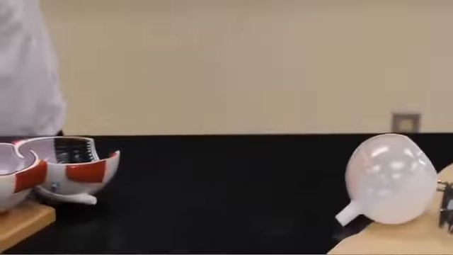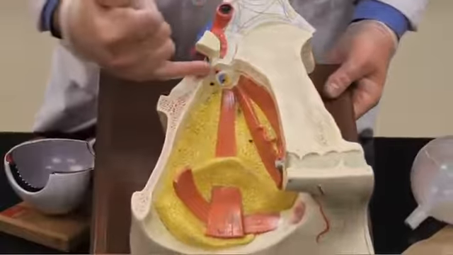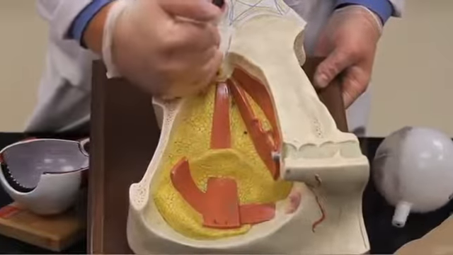And with decussation, this occurs on the visual pathway here. So the optic nerve would be here. It exits through the optic canal.